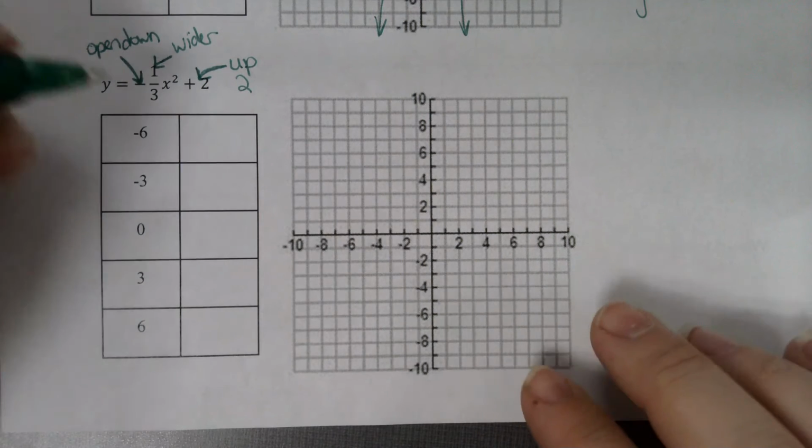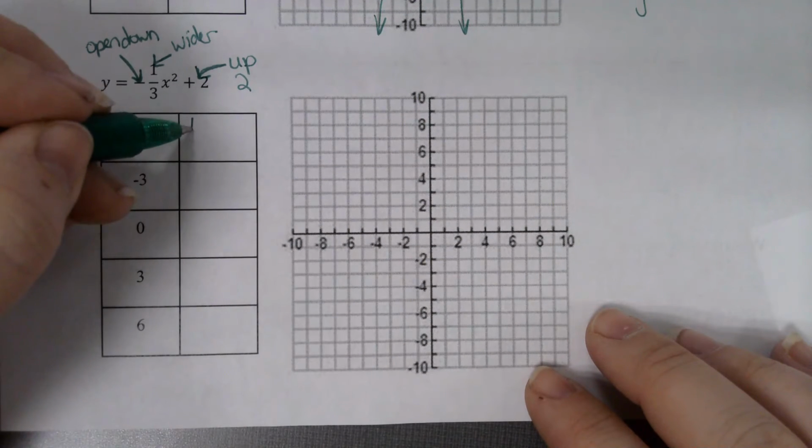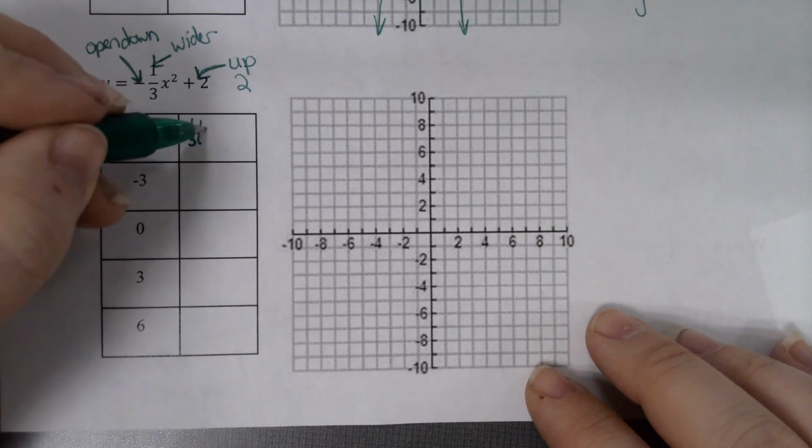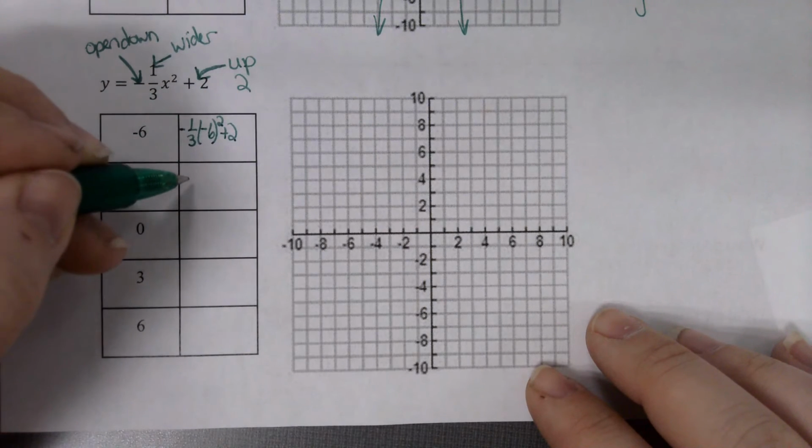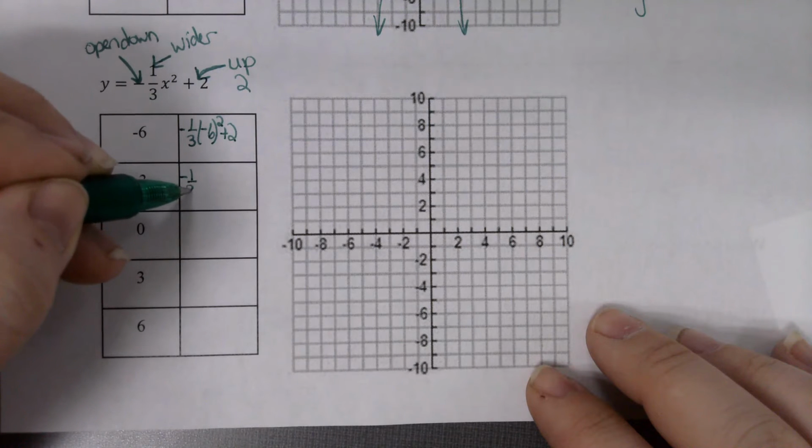We'll go ahead and plug them in. -1/3 times -6 squared plus 2. And of course, we're going to make sure that we put our numbers in parentheses before we square them.